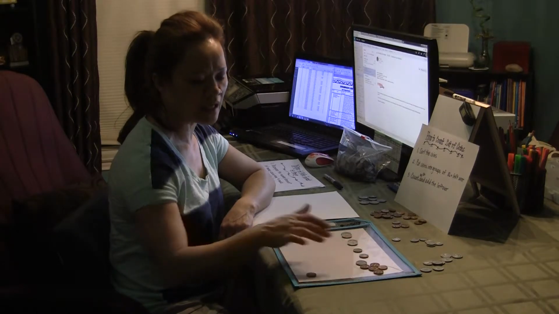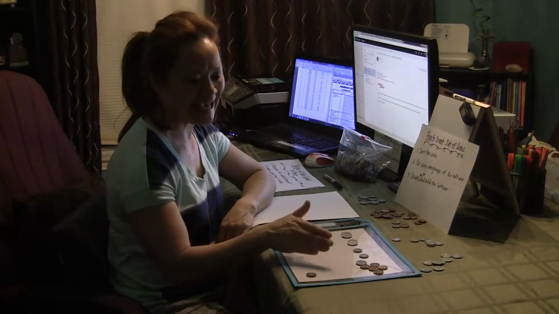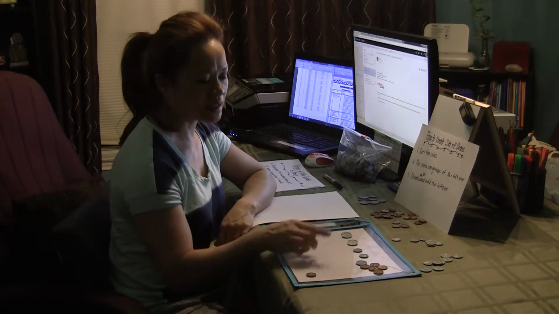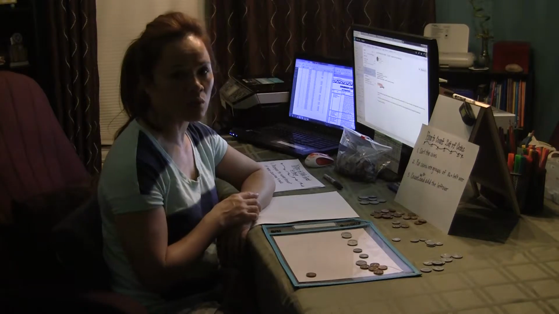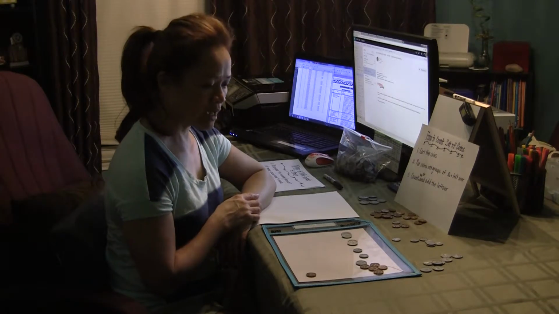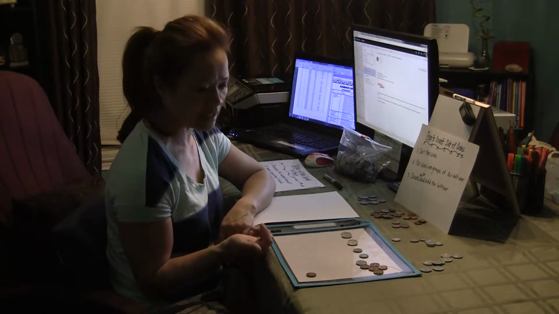What is 50 and 1 more? Always when you get towards the end of 10, ask them, and how many more? Once they've done that, then you should be able to say that's 50 and 1 more. Okay, so that's counting with dimes, nickels, and pennies.